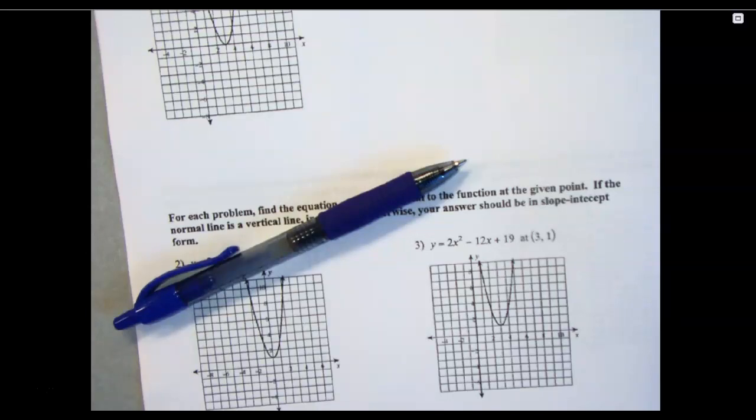How do you find the slope at a point? Take the derivative and then plug it in. How do you find the derivative at a point? It's the exact same thing, right? Those are the same question. So I'm saying 4 things, but 2 of them are really the same.